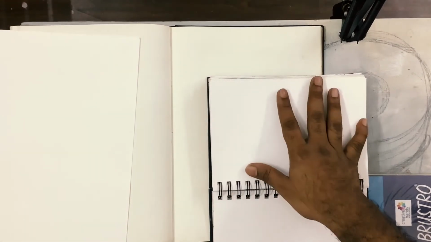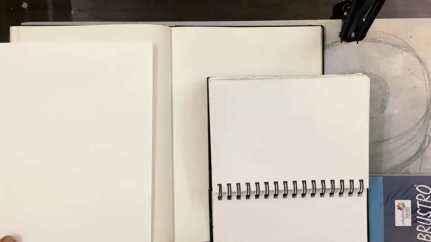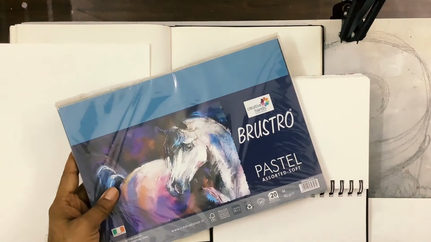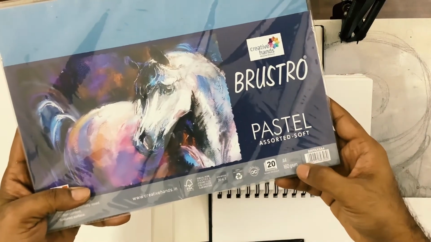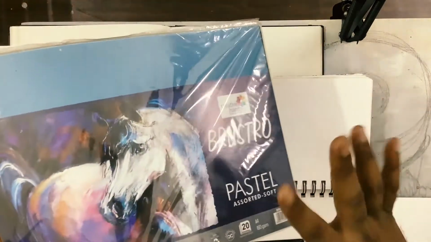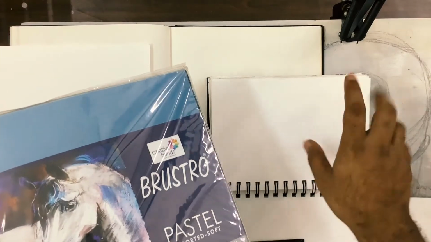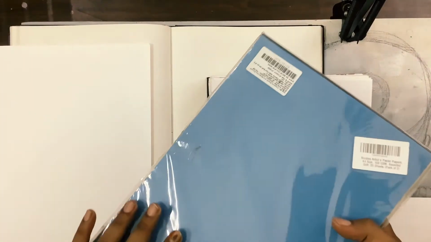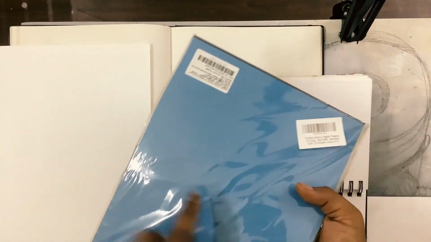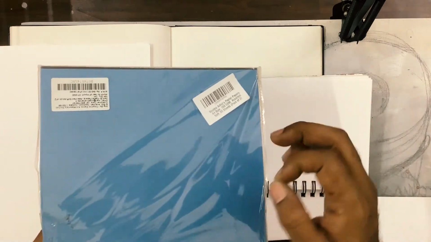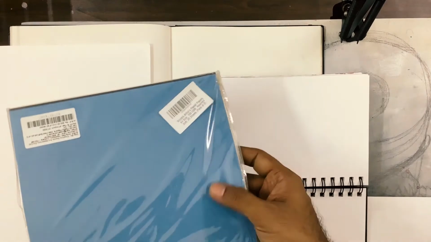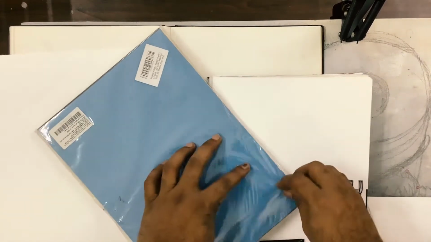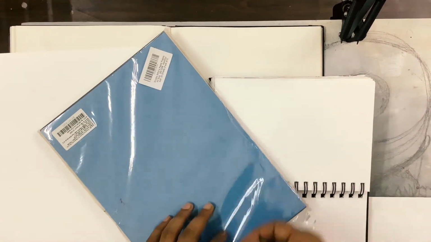After these, I'll be going over to another set which I have not yet unboxed. It's a Brustro paper, a pastel paper. As you can already see, it's written 160 GSM paper, so it's very close to this one. It's just white and these are colored ones. But the grain on it is much bigger, and it has coarser grains than this one. This one is more smooth and this one is not. I'm just going to show it a little closer to the camera so that you guys can see.